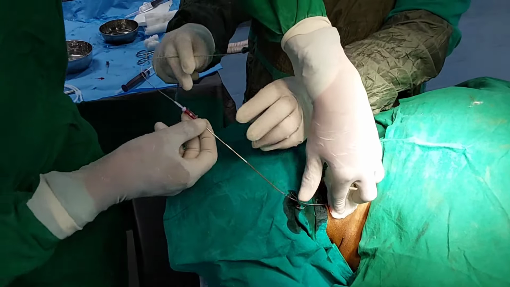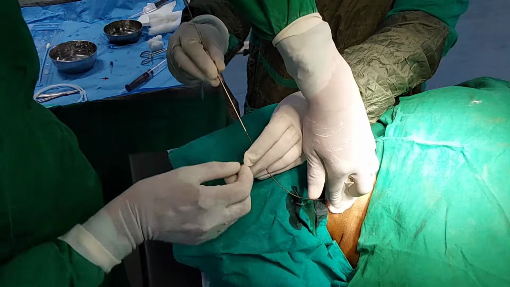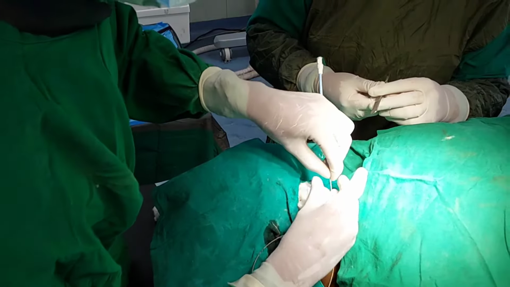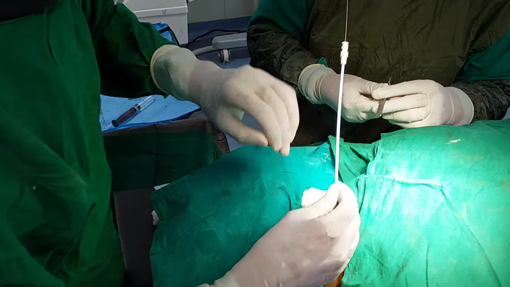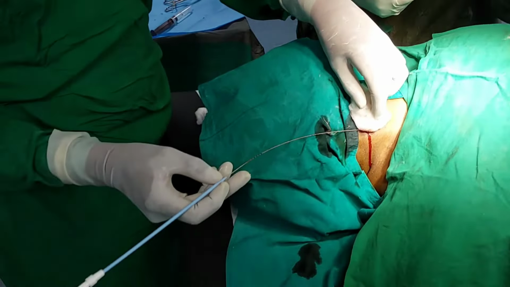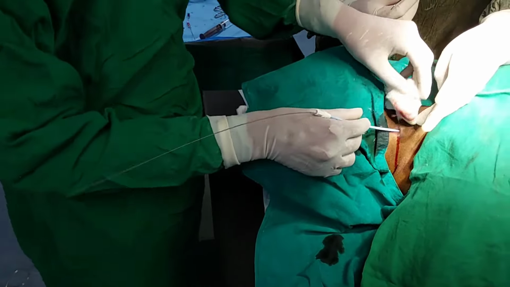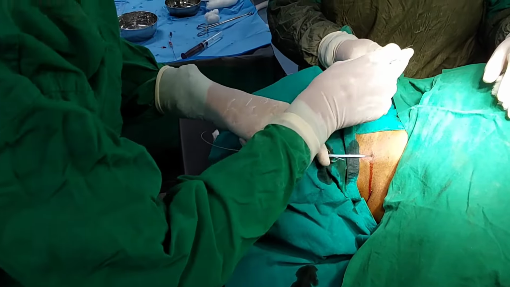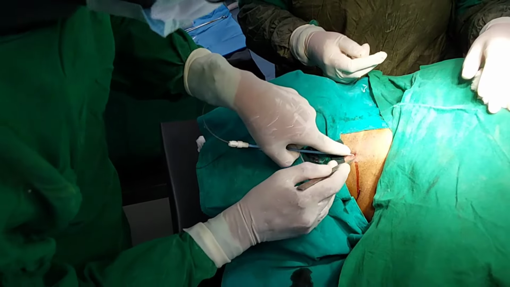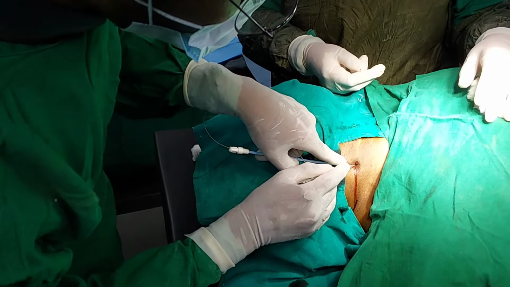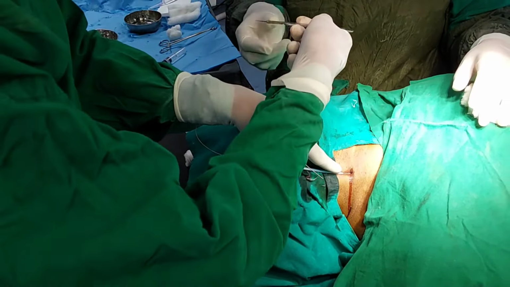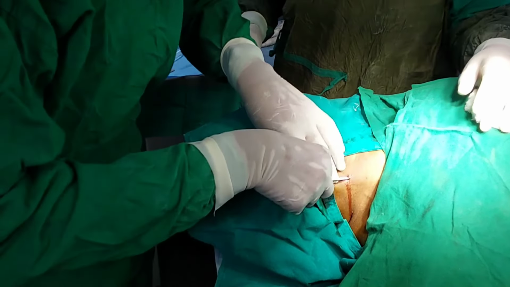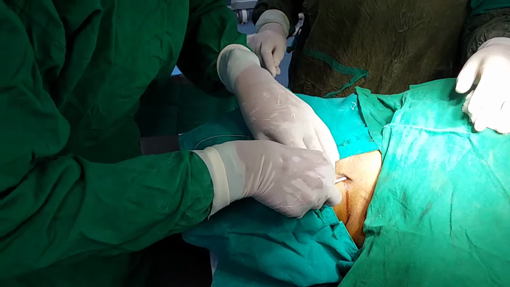You can see in this video that the introducer needle is being removed. Then the small size dilator sheath is passed through the guide wire. See, the small nick was taken using an 11 number blade. Then the dilator sheath is passed. This is a small size dilator sheath. After this we will change it with the large size dilator sheath.